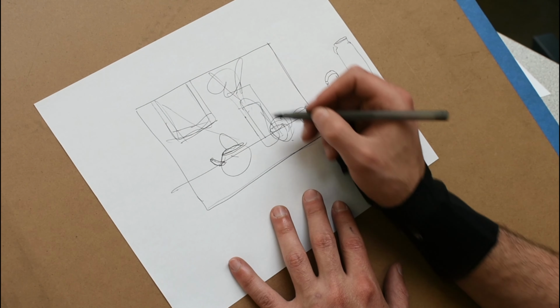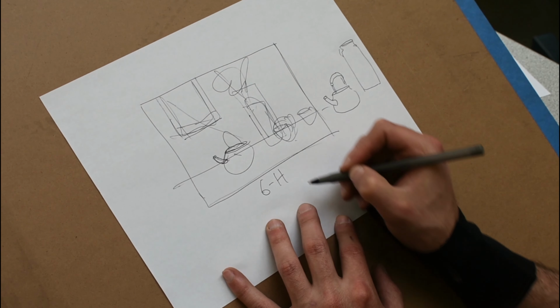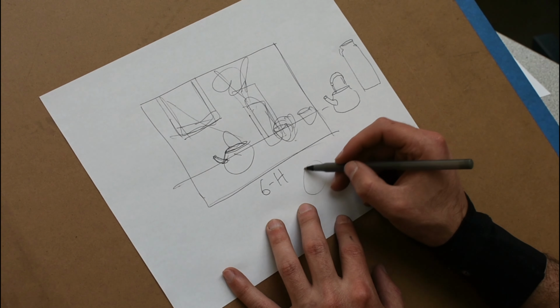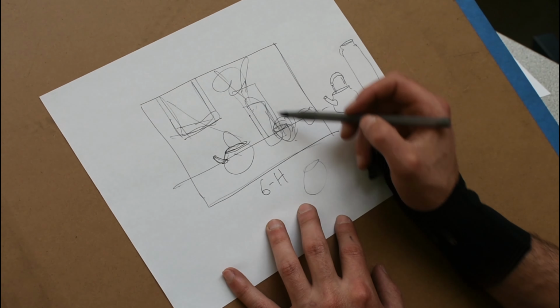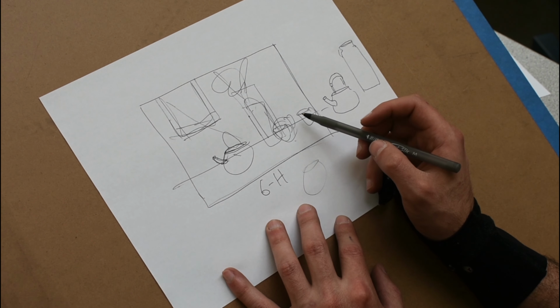When you're doing this type of thing, you should be doing it with the 6H pencil. That's the lightest pencil that you have. And if you get things on there light and loose, then you'll be able to just draw right on top of these types of images, and it won't even make a difference.